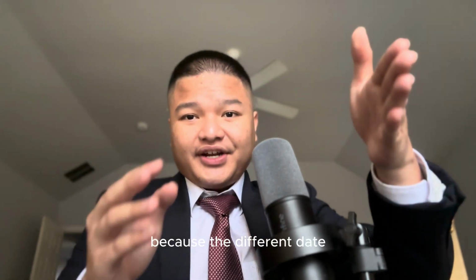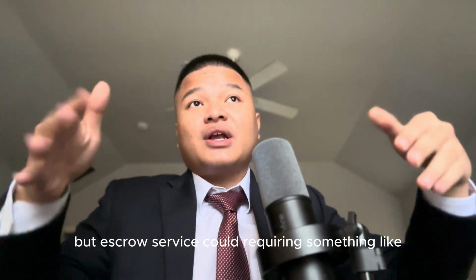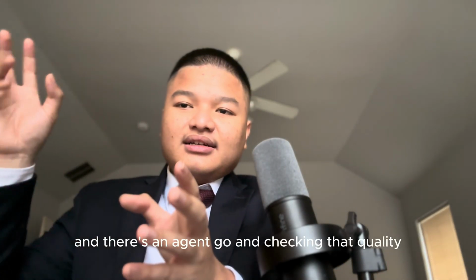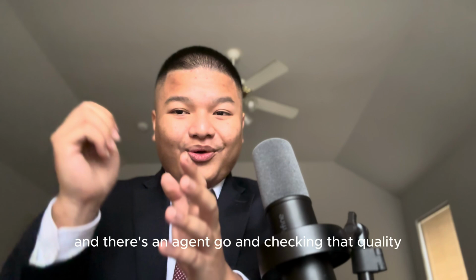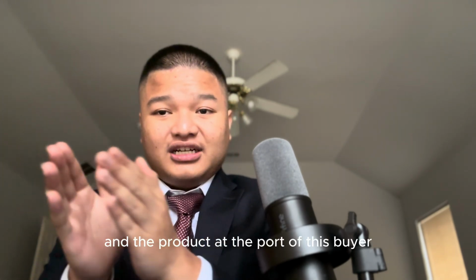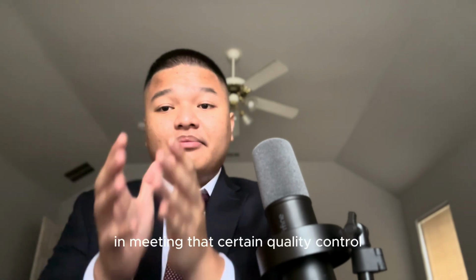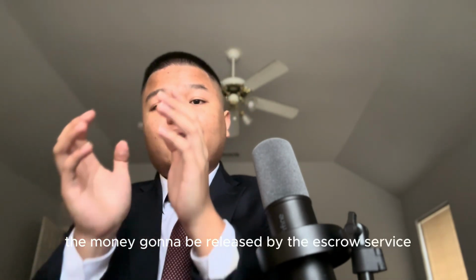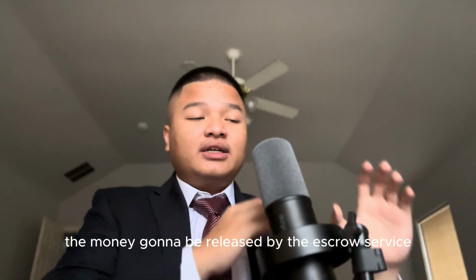because the difference is not just shipping a product, but an escrow service could require something like: only if the product has arrived and an agent goes and checks the quality of the product at the buyer's port, meaning a certain quality control, the money will be released by the escrow service.